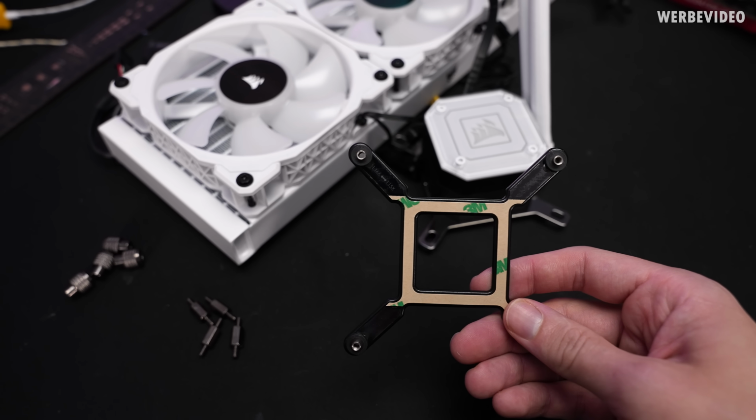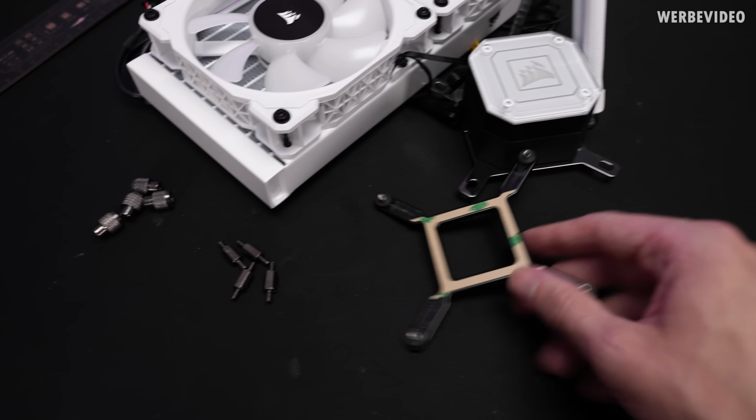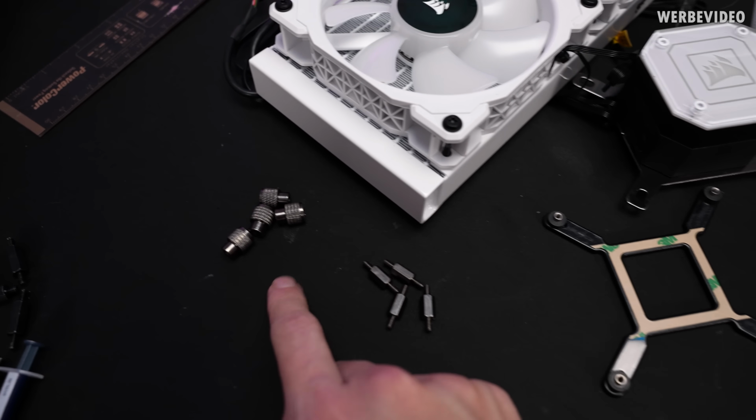Mounting wise, it's a pretty simple A-stack mounting, the one I personally would prefer. So that goes to the back of the board. We have some standoffs, thumb screws, very simple.